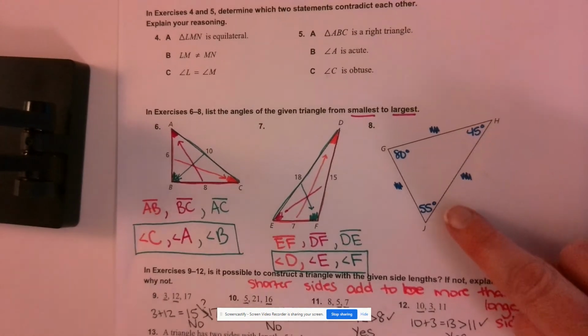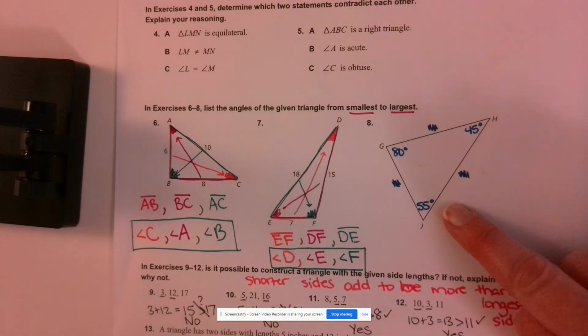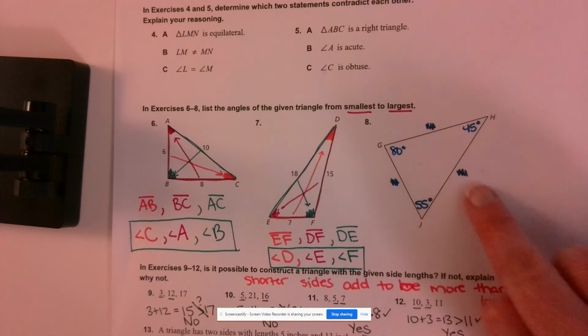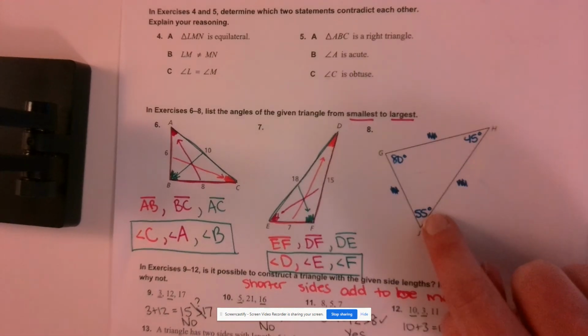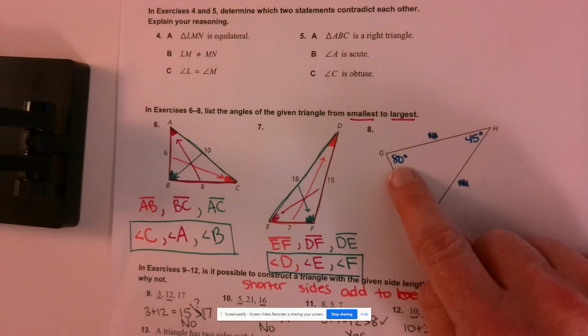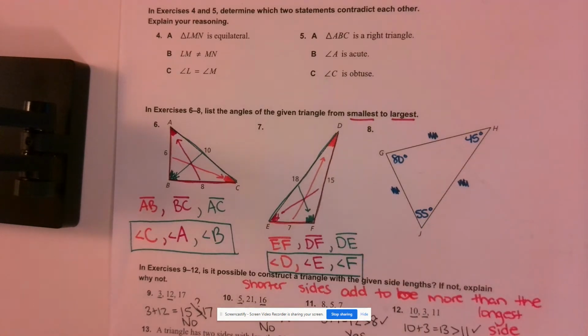In number 8, I wanted to switch it up and have you practice listing the sides in order from smallest to largest. So if you could cross out those side lengths and instead add these angle measures into the picture. Make angle G 80 degrees, make the measure of angle H 45 degrees, and make the measure of angle J 55 degrees. So now we're going to list the sides of the triangle from shortest to longest.